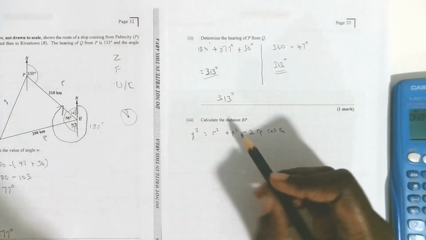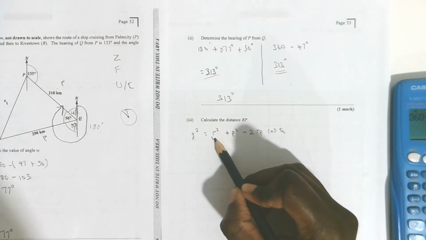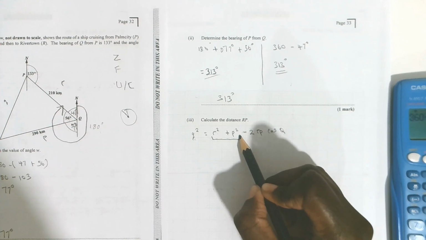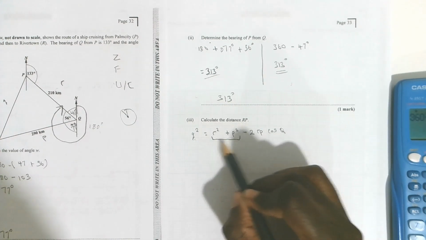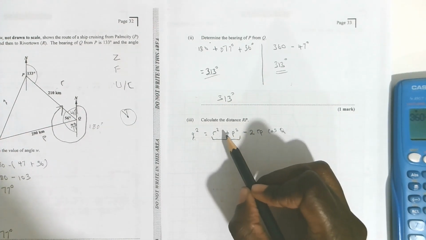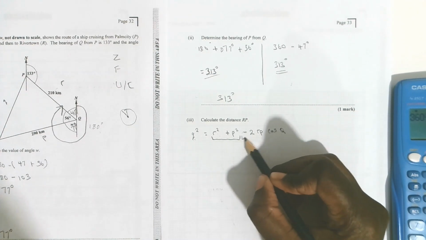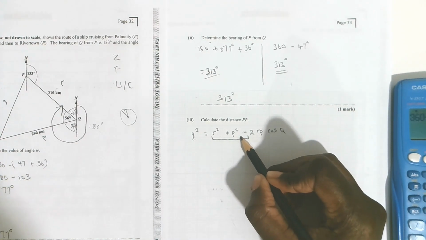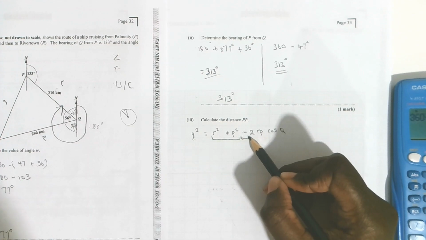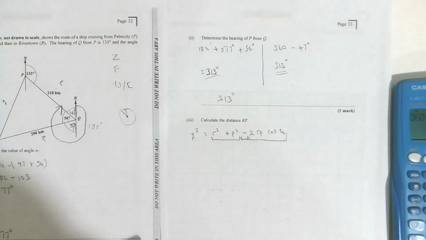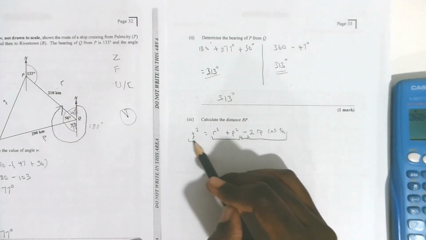When working this out, I would recommend you work it out in sections. So it's going to be this section, our two numbers squared and added together. We're going to leave our cos alone, and we're going to work out this section here by itself as well.